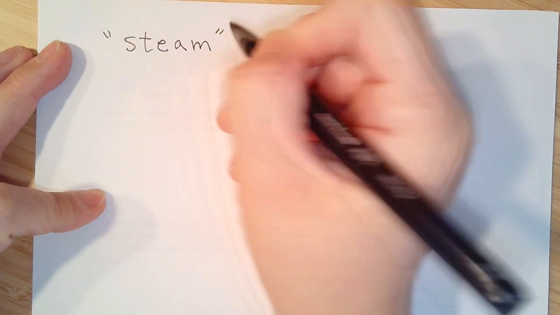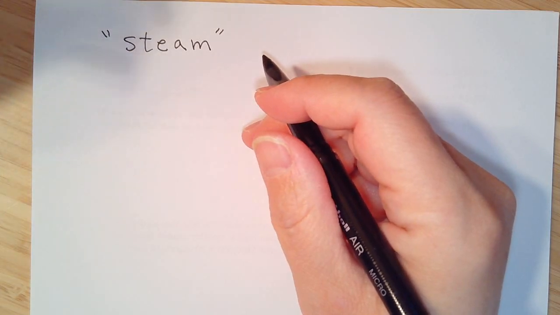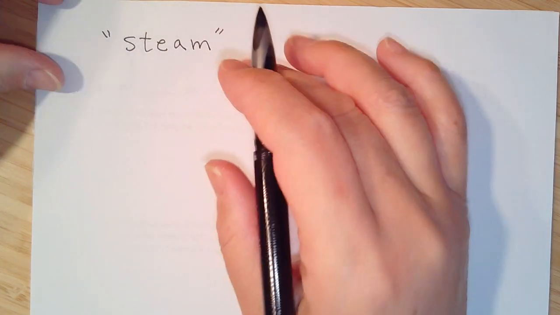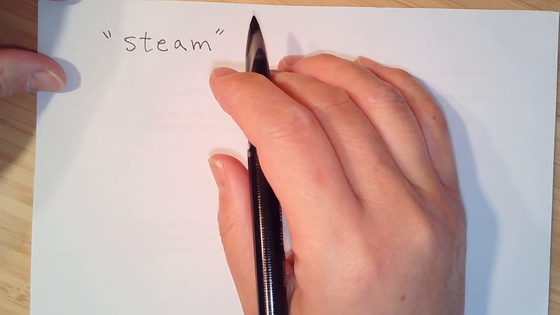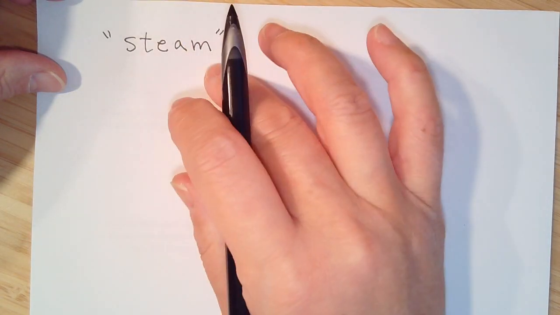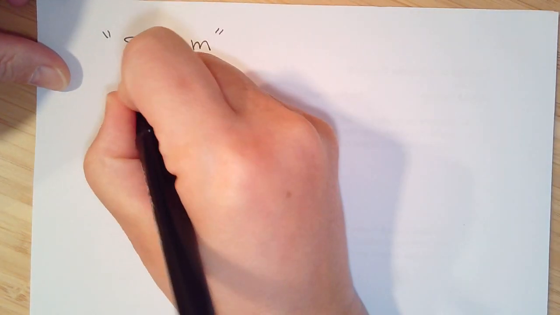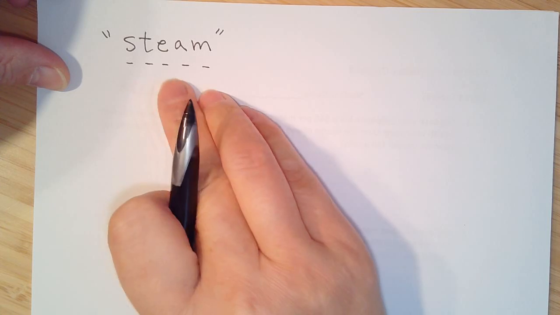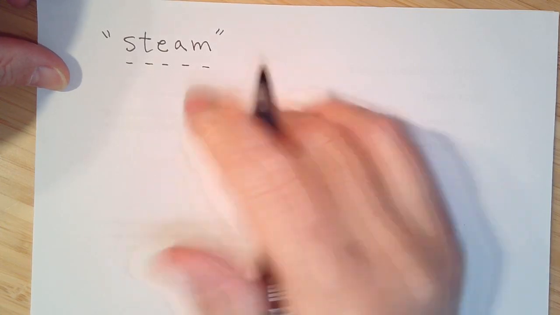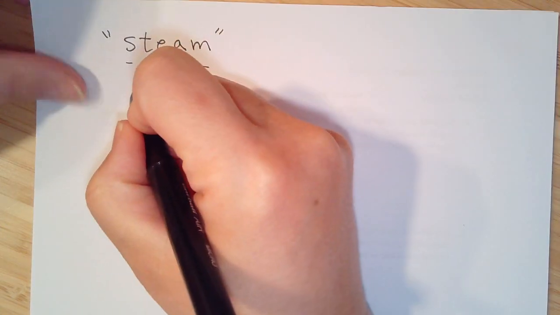You have probably played this game. I give you these 5 letters, and let's see how many different ways you can arrange them. How many different ways can all the letters be arranged? We have 1, 2, 3, 4, 5. No repeats.